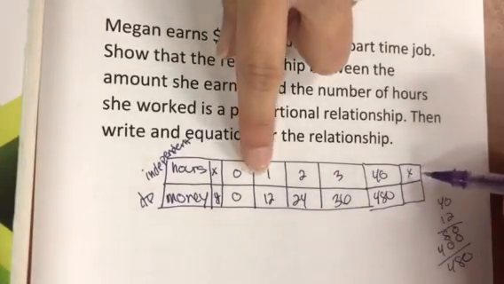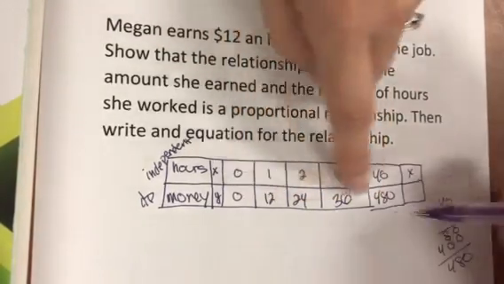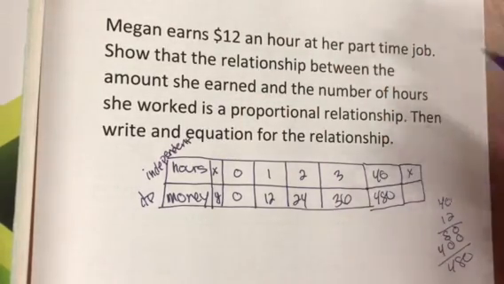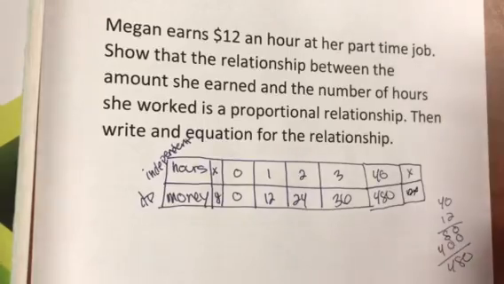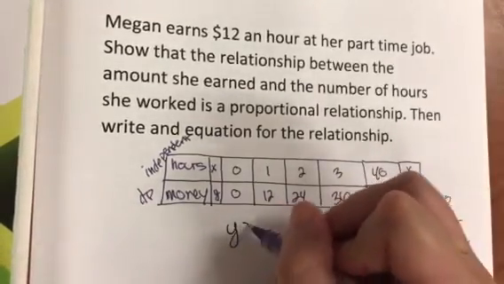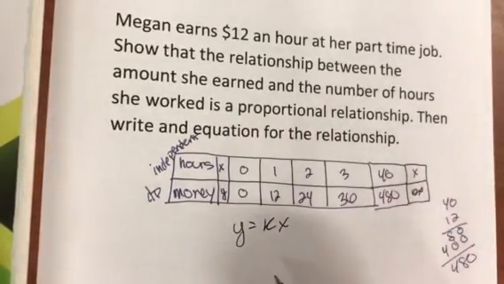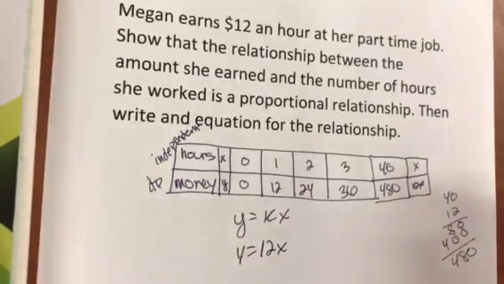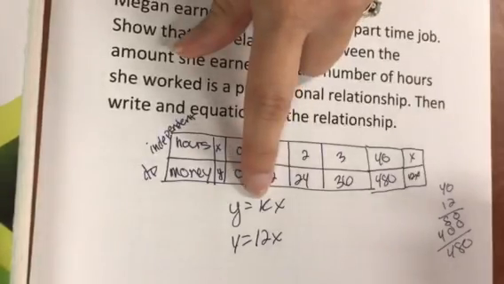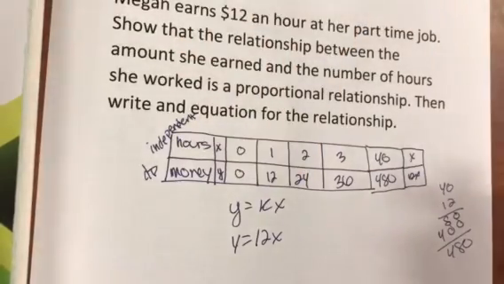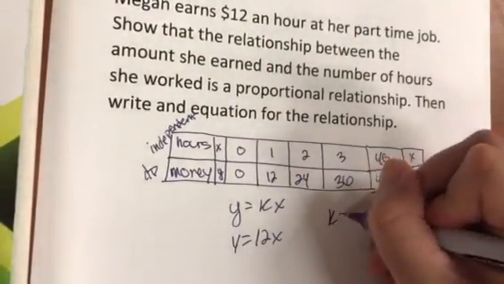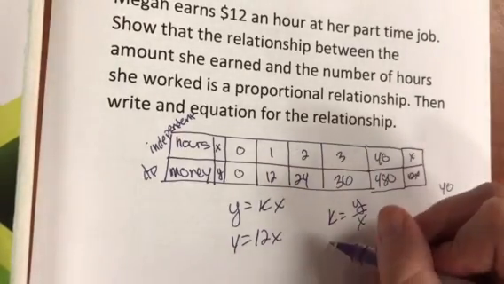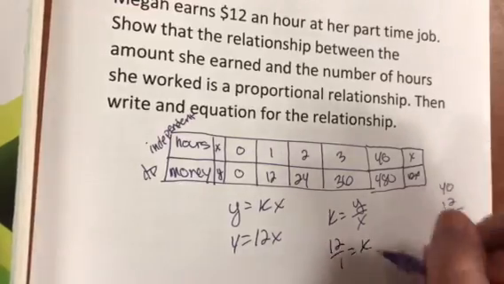So just know that this money is dependent on how many hours she works. So if I had x here, that means I would have to multiply x by 12. Right. So that means my y equals my kx. What did we just discover k is? K is 12. So y equals 12x. Right, so if you want to write that down somewhere and just say k is going to be the number that you multiply your x by, that might help. Remember how we just said too, k equals y divided by x, which means I can do 12 divided by 1 equals k. Look at that, k equals 12.